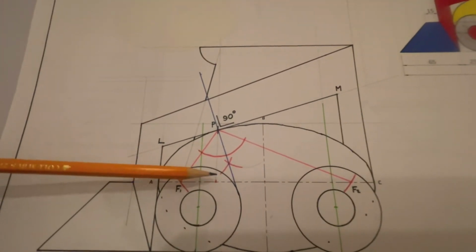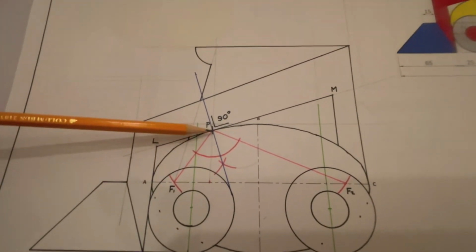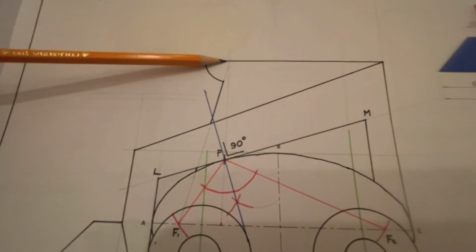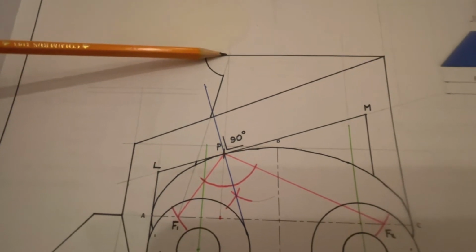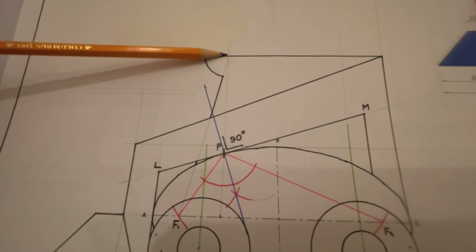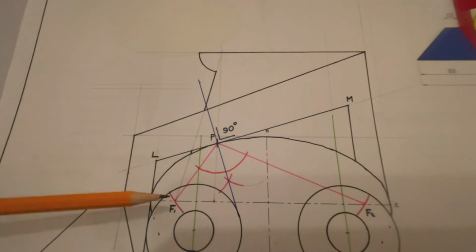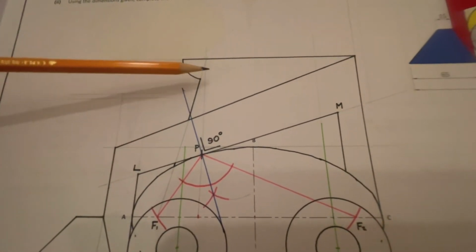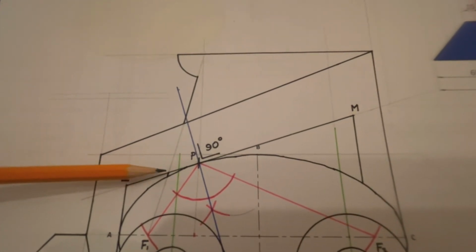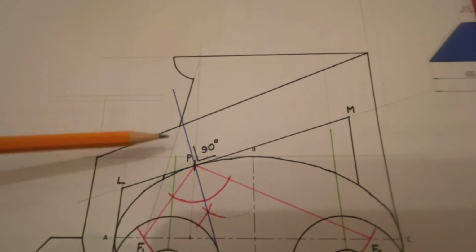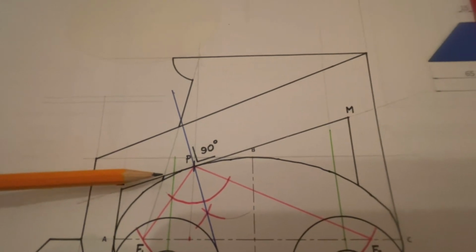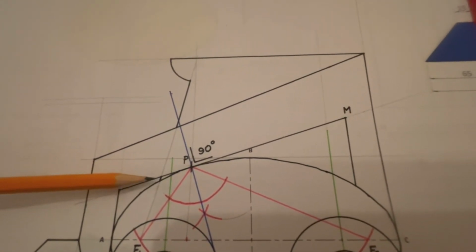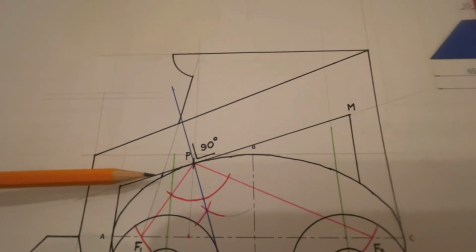So we've measured up 40 and we measure up 60, and we draw this horizontal line. Then using your set squares, we bring point P up vertical onto that horizontal line, and that locates that point there. And then once we have that point there, we join that back down to F1, and that gives us this line, which is going to be the front of the cab. And just to be technically accurate, that cab would be continuing through, so there would be just a tiny portion that you would see there, even though that's not indicated on the drawing.